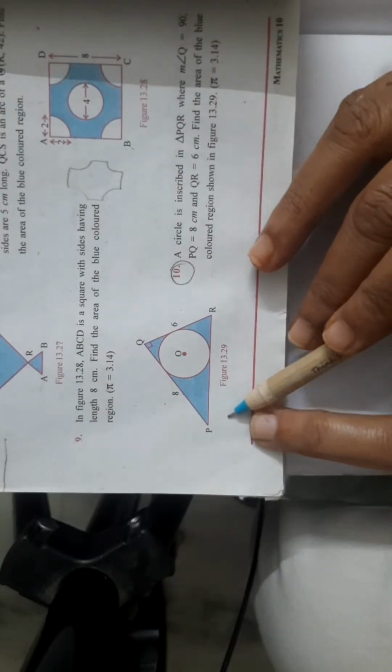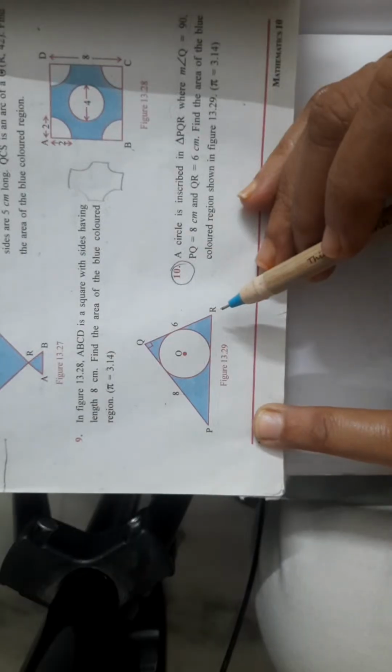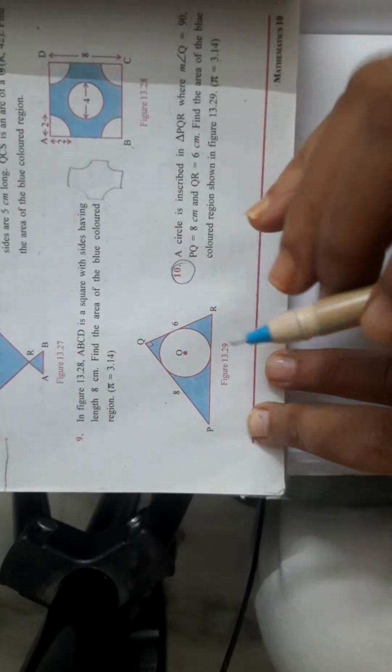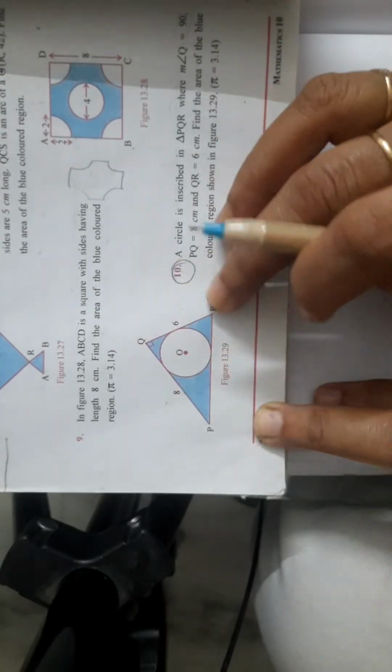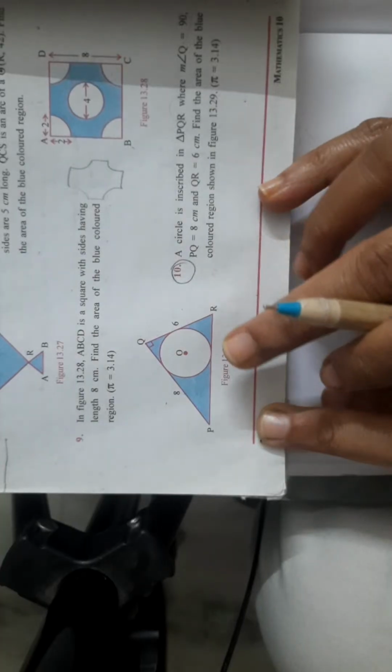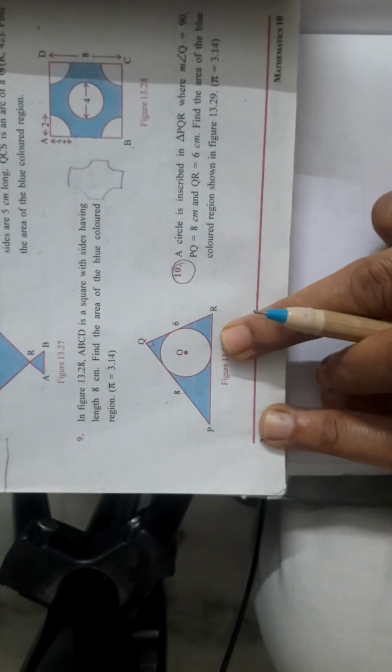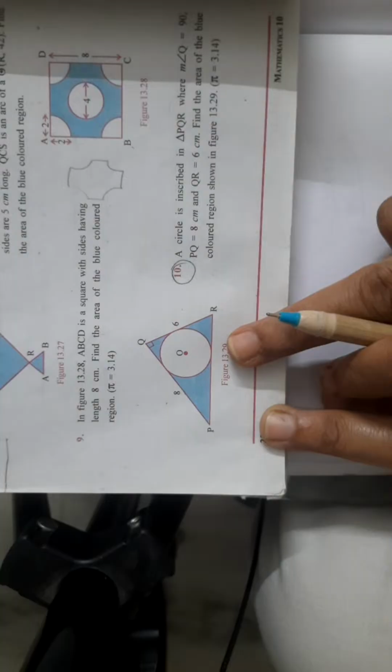We can calculate the area of the triangle easily by the half base into height formula. The radius of the circle is not given. If the circle is inside the triangle, we call it an incircle. We can calculate the area of the incircle. There is a shortcut formula to find the area of the incircle. So let's learn this variety of question.